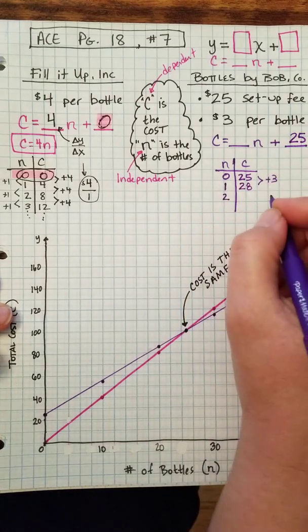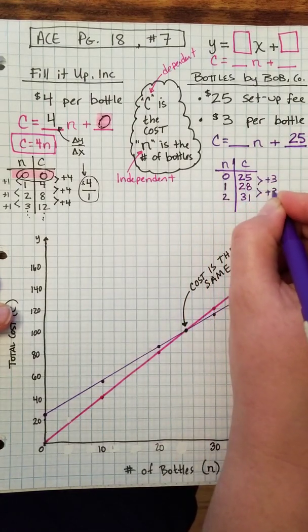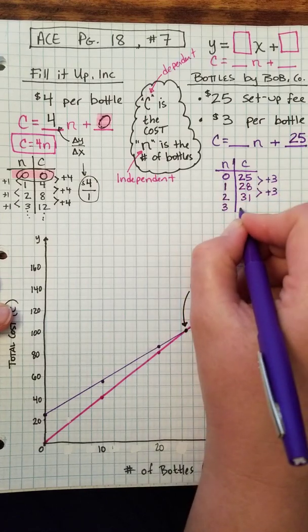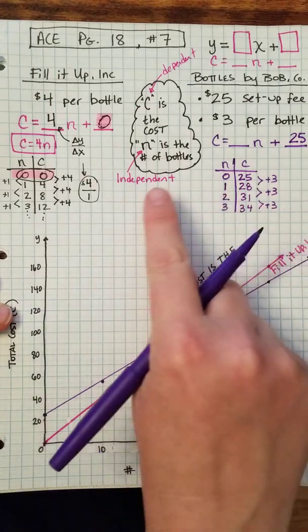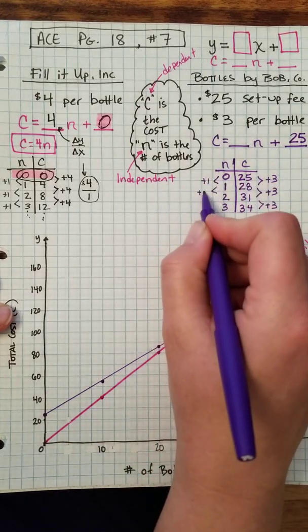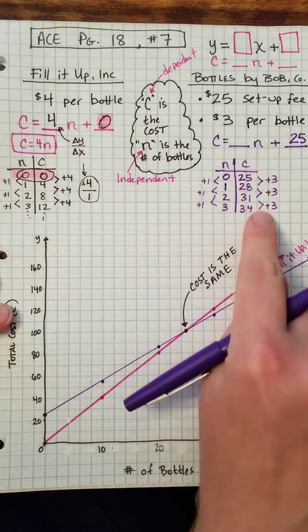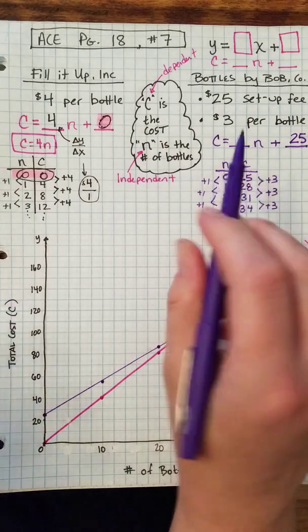2 bottles is going to be $31. That's another $3 increase. 3 bottles is going to be $34. That's another $3 increase, and so on. So every time my bottles go up by 1, my cost is going up by $3. The only thing that has changed here is my starting point.